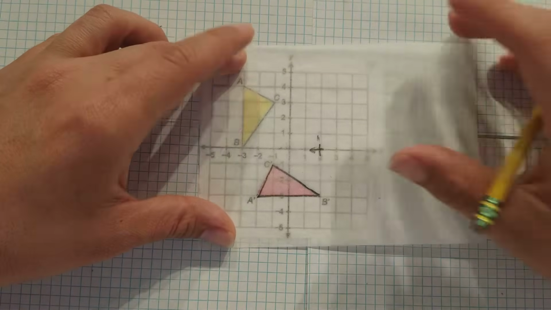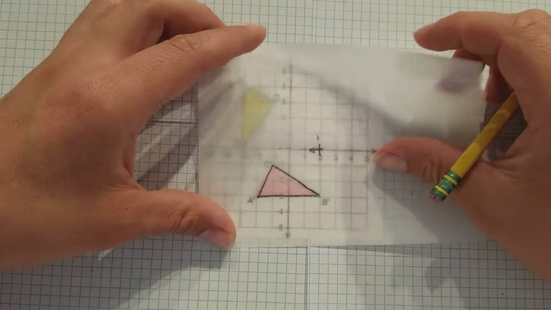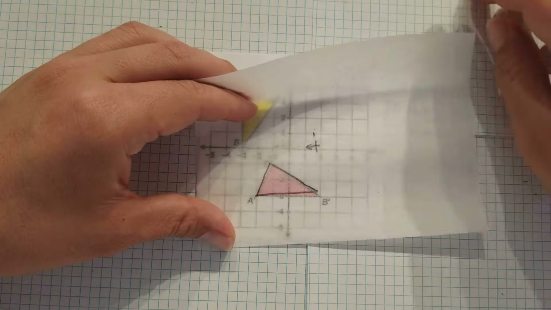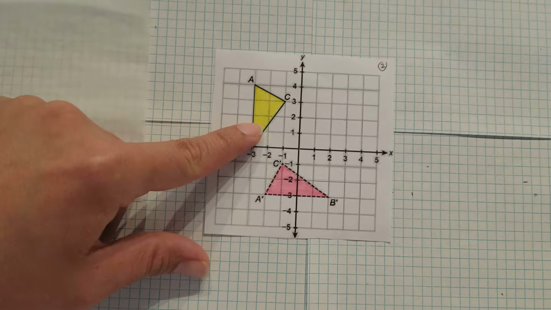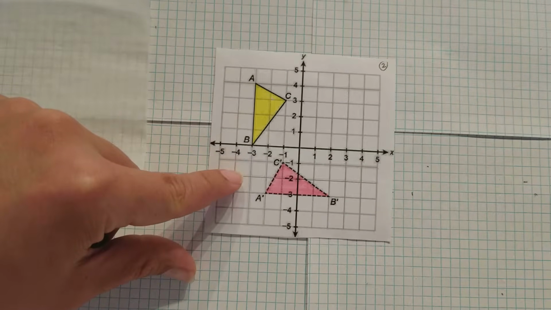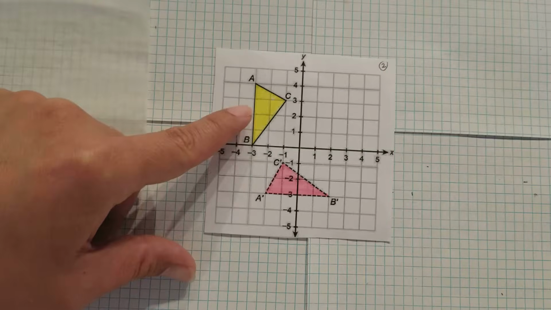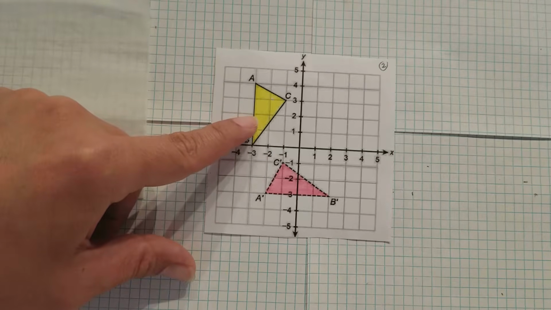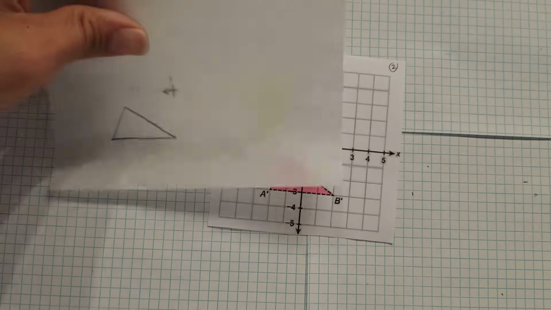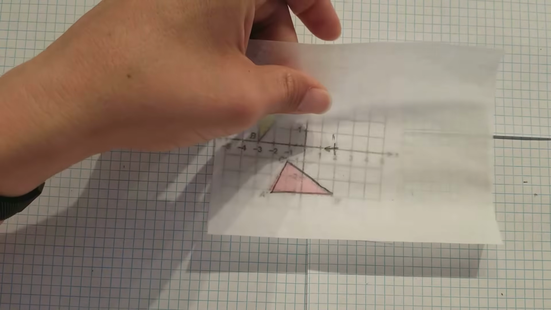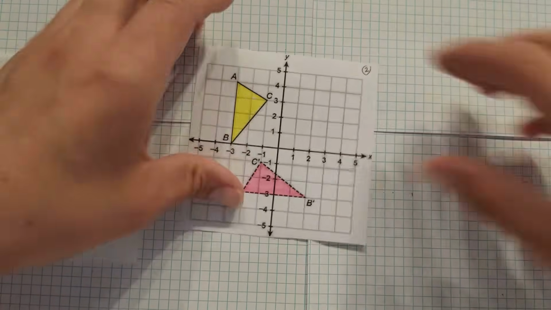So 2 solutions for this. Again, I'm giving you 2. You can come up with as many as you can, and those are all correct. One of the things we could do is first translate it 2 units down and then turn it 90 degrees to the left or counterclockwise. Or we could have rotated 90 degrees to the left counterclockwise first and then moved it to the right 2 spaces. So either way, you'll get the same answer.